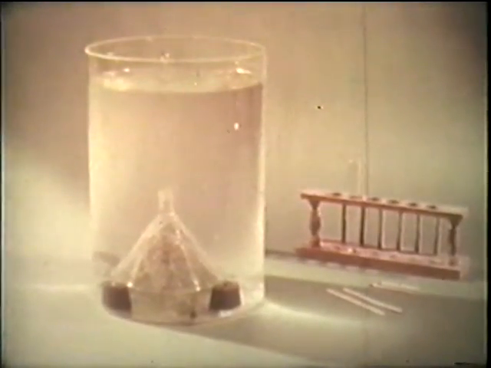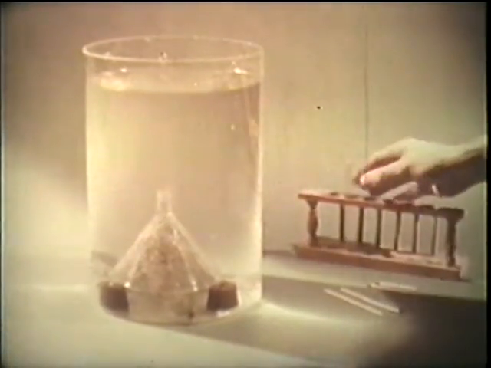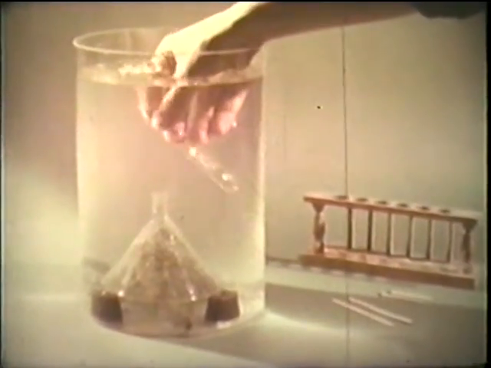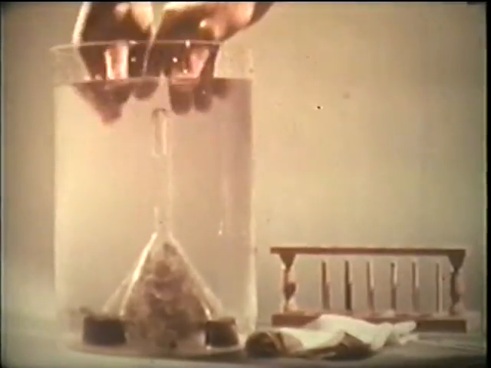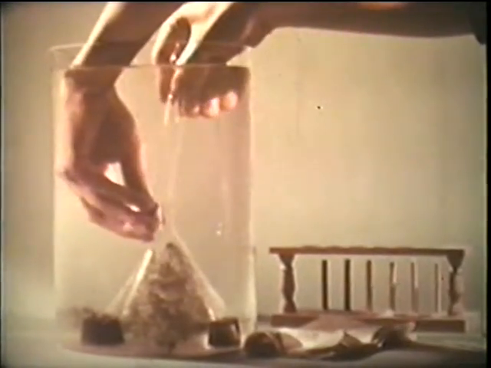Here's a test to determine if oxygen is given off during photosynthesis. A glass funnel and a test tube are arranged so that any gas given off by the green plants in the funnel will be collected in the tube. Gas, indicated by these bubbles, is escaping from the plants into the tube. After several hours, we cork the test tube and remove it from the beaker.